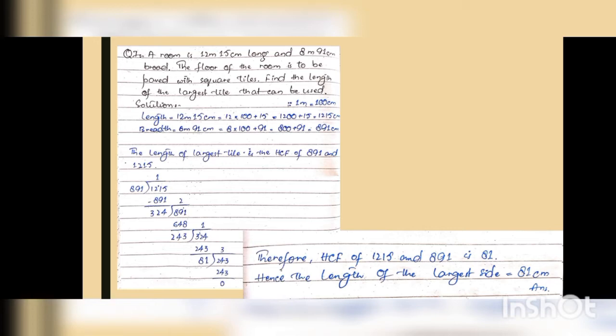Alright, then your breadth is 8 meter 91 centimeter. Convert this 8 meter into centimeter, so you can add this with 91 centimeter later. So multiply this 8 by 100 and you have got 800. Add 91 and you have got 891 centimeter.